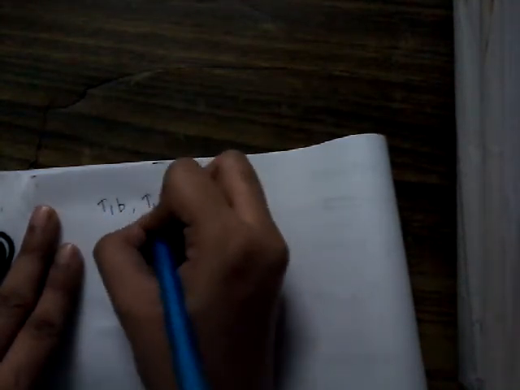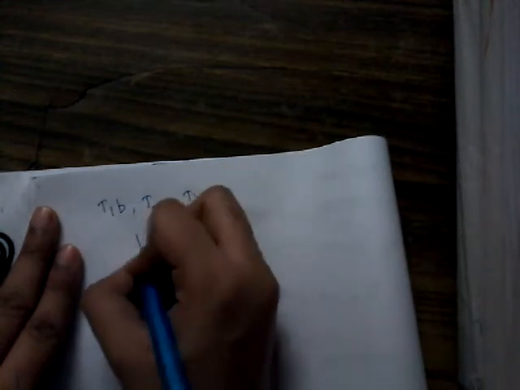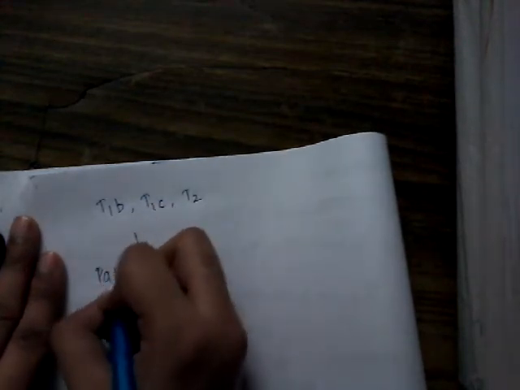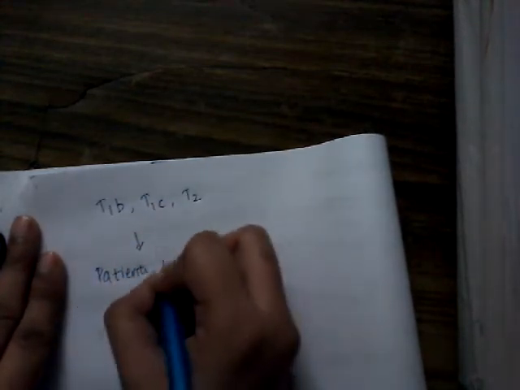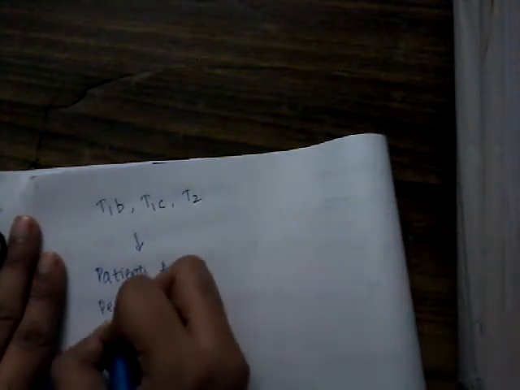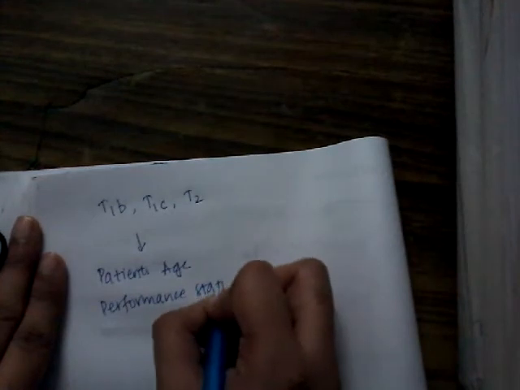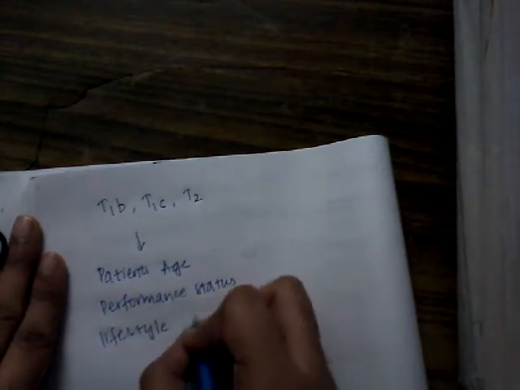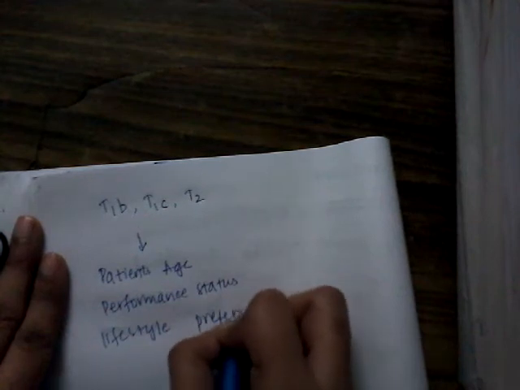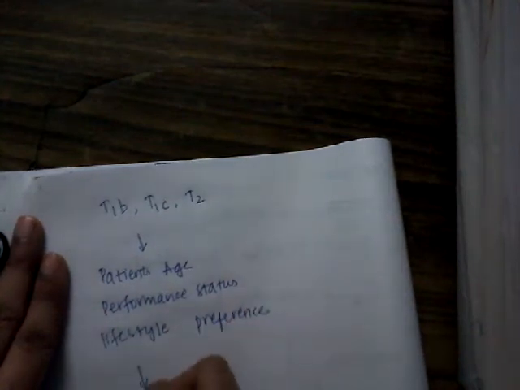Then if it is T1B, T1C or T2, we will have to see the patient's age, performance status, and lifestyle preferences, and based on that you should treat.